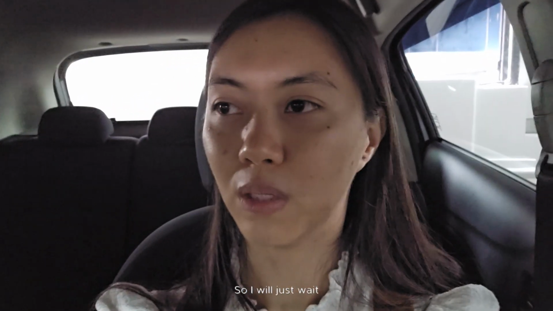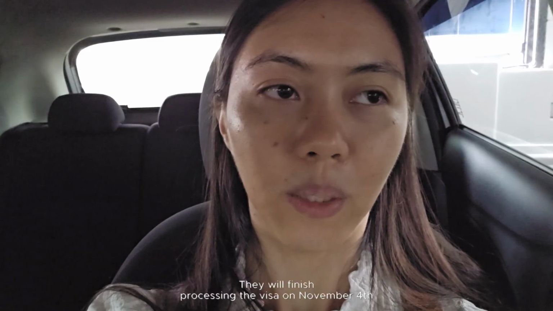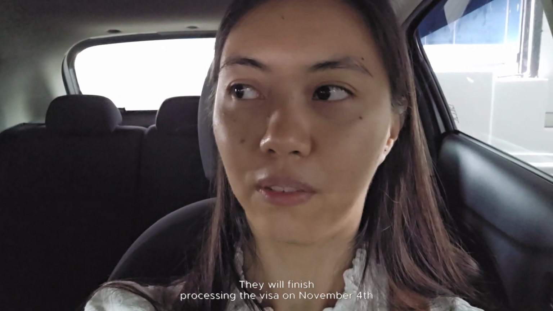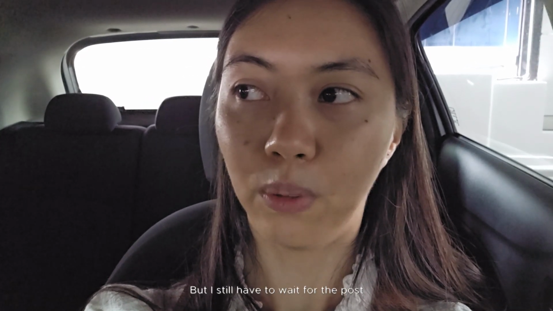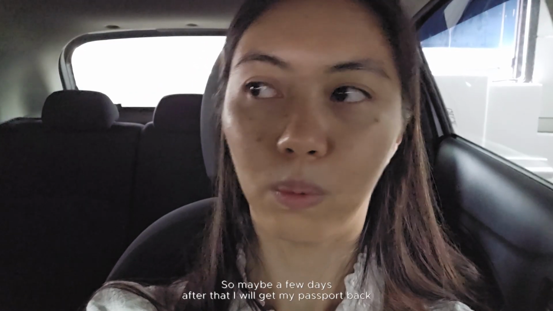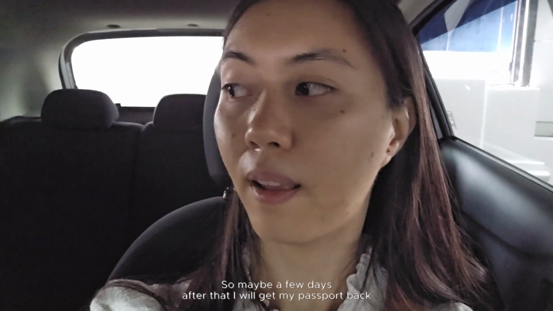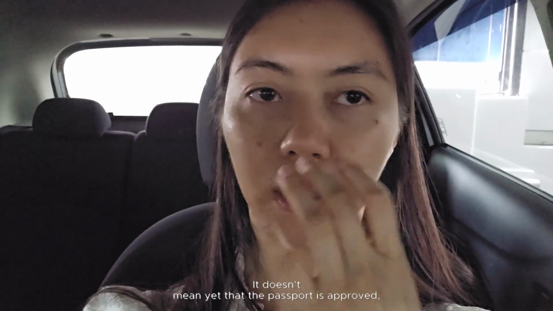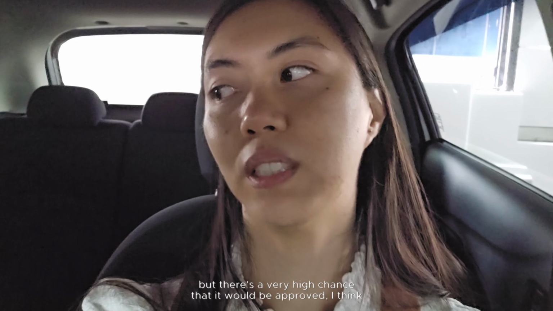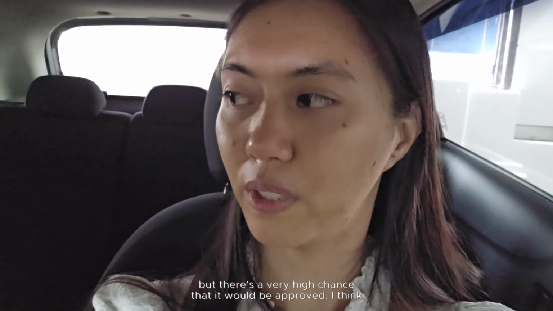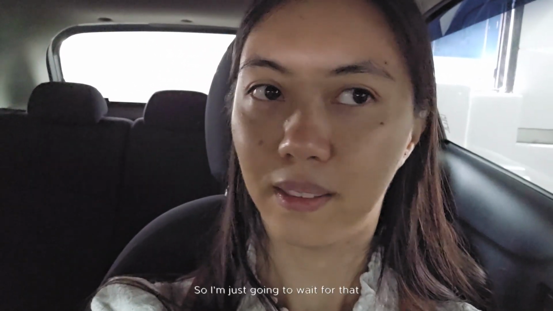So I will just wait. They will finish processing the visa on November 4, but I still have to wait for the post for my passport to arrive. So maybe a few days after that, I will get my passport back. It doesn't mean yet that the passport is approved, but there's a very high chance that it will be approved, I think. So I'm just gonna wait for that.